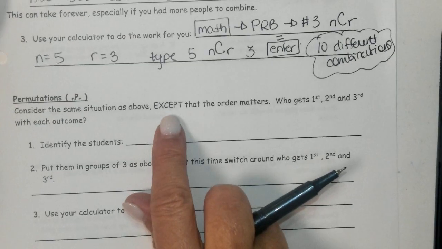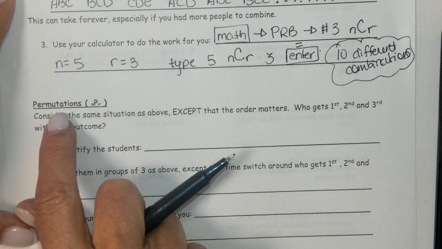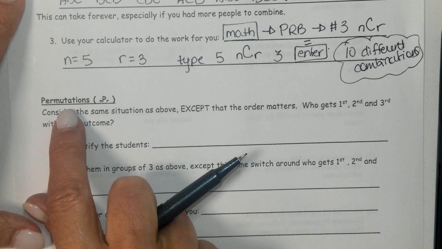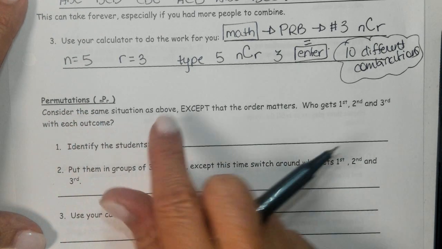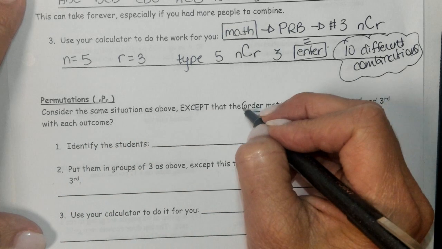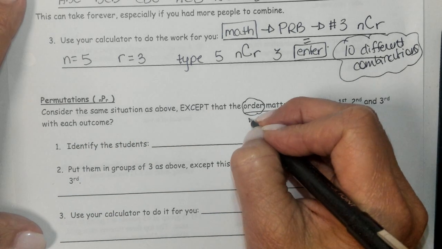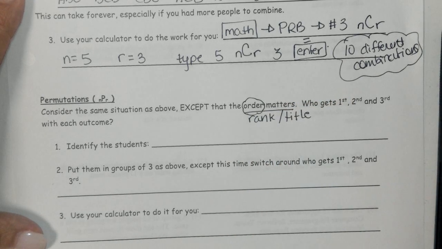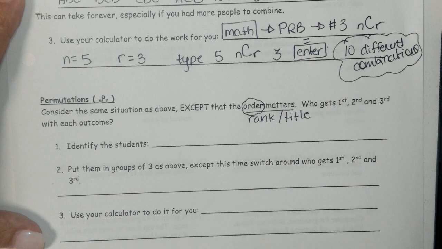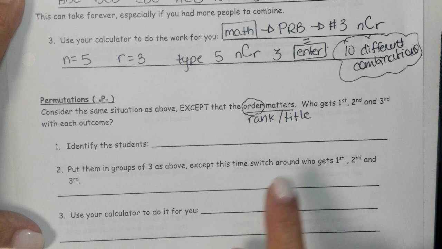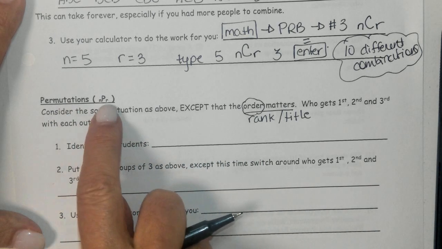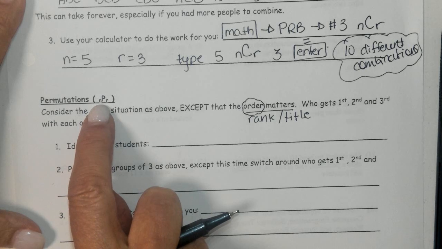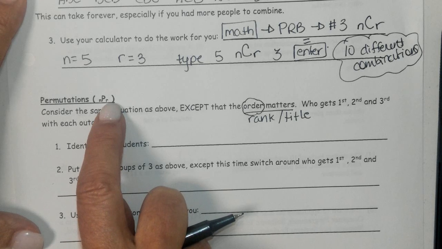So now, instead of using a combination, we're going to use something called a permutation. And a permutation is when order matters. And another way to put order could be a rank or a title. Because president, vice president, secretary, those are different titles, but they're also different orders that people can be elected for offices. All right, so permutations, the n stands for the same thing, how many total people or objects in a set, and r is how we're grouping them.